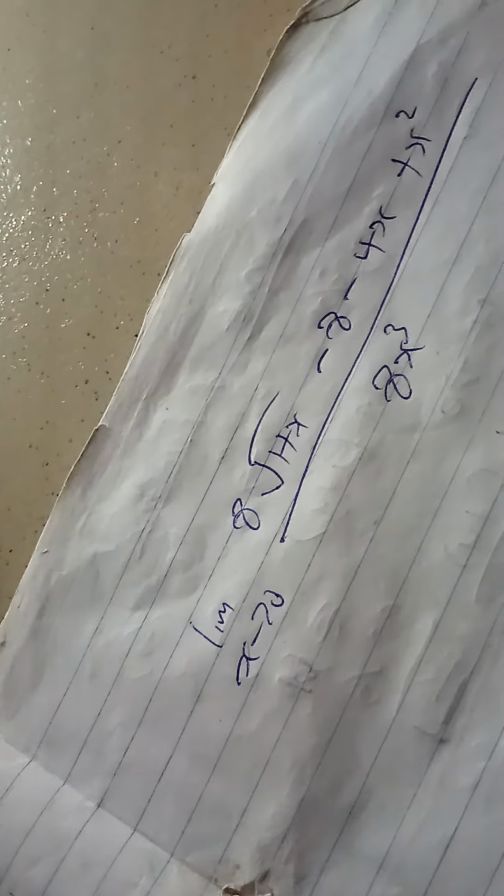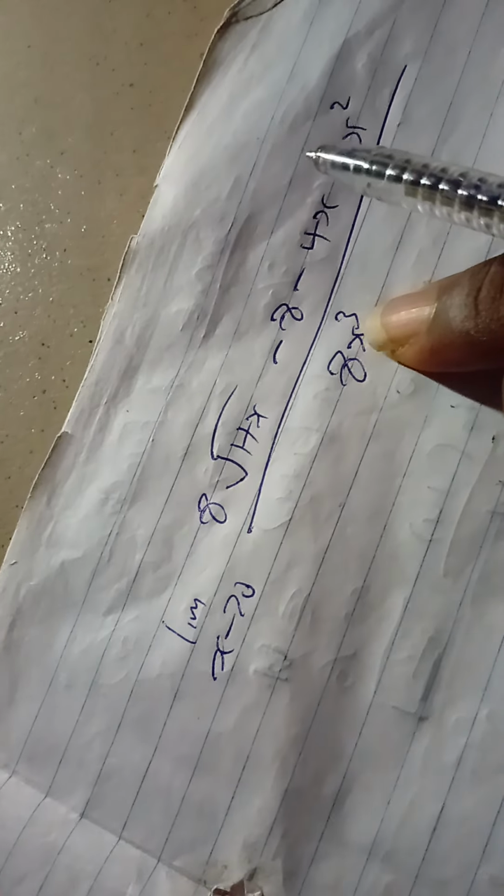Yeah, I think I don't have a choice. So I've rewritten the question here. I think I don't have a choice other than to use L'Hopital's rule. So we are going to differentiate. Seeing something like this, you are differentiating 3 times so that you don't have 0 here.